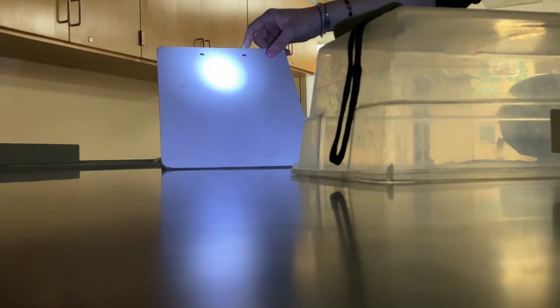And what we're looking for is, how is that surface area of the light changing? So surface area referring to how much of the clipboard is covered by sunlight. So more surface area would mean a bigger amount of sunlight covering the clipboard. Less surface area would be smaller. Okay, so our degrees we're looking at here are 90, 110, and 130. And you can see it kind of goes off the clipboard a little bit up here. So one more time: 90, 110, and 130.